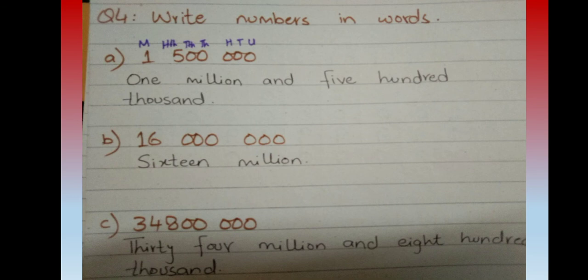So when we read it, we will read it as 1,500,000, because 500 is placed under thousands, so we will read 500 as 500,000. And there are no digits under units, there are only zeros. We will stop at 1000.